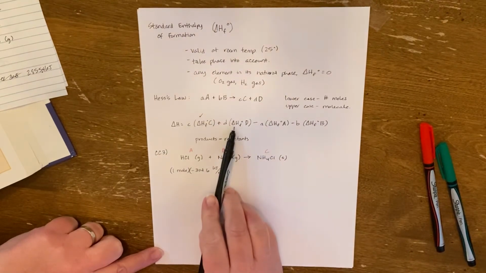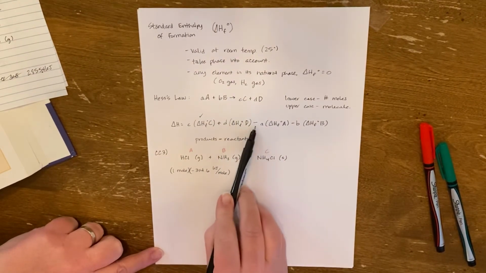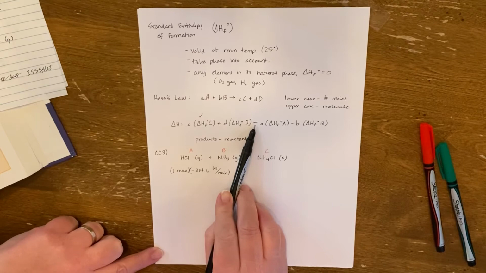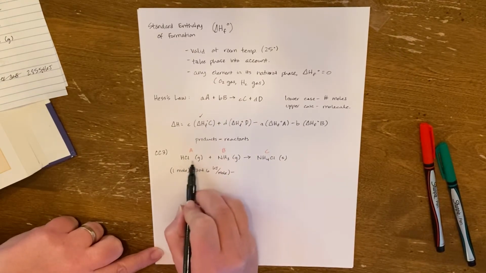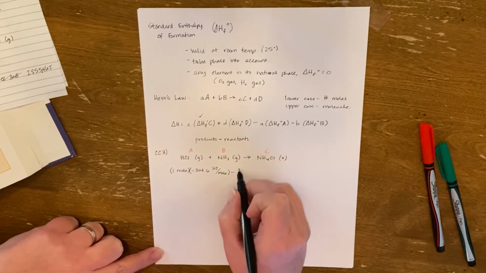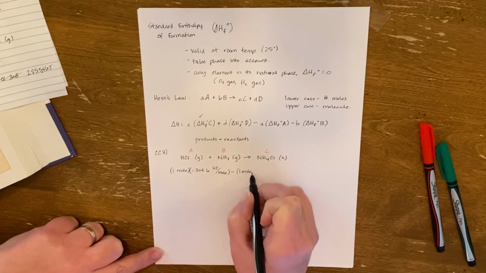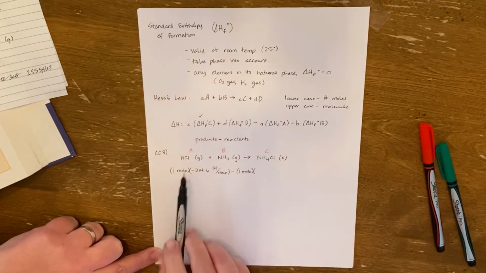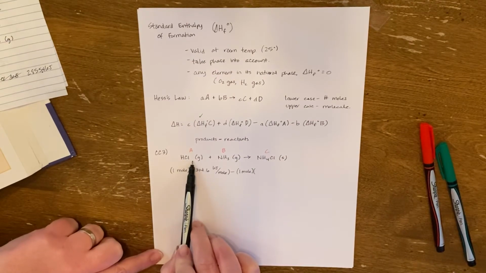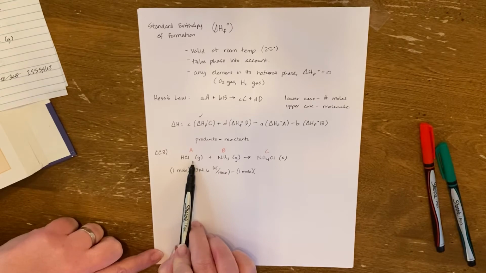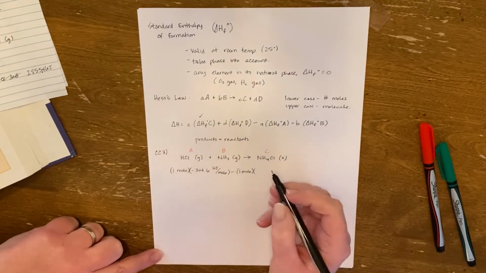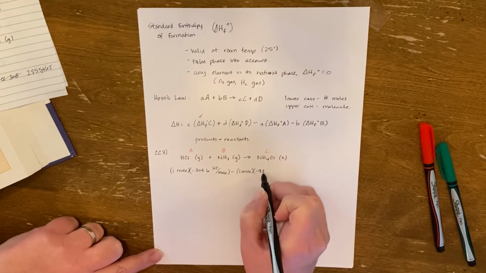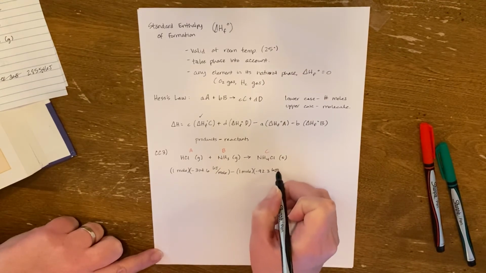I don't have a D, so I'm not going to worry about D. Now I'm going to subtract my A. Here's my A molecule. I only have 1 mole of it. I don't have a coefficient in front, so the 1 is understood. 1 mole of HCl gas. So the standard enthalpy of formation of HCl gas, it's in the 3rd column. It's minus 92.3 kilojoules per mole.